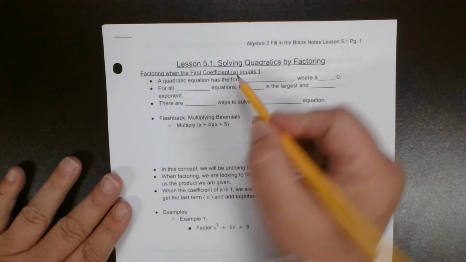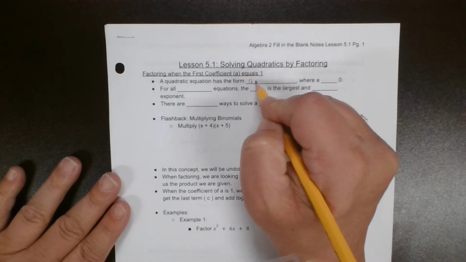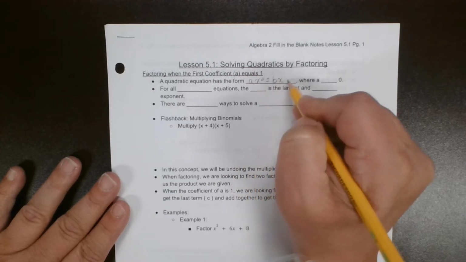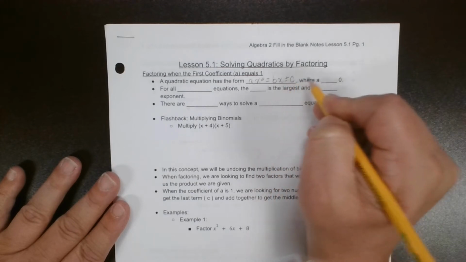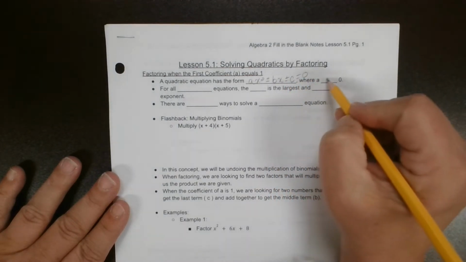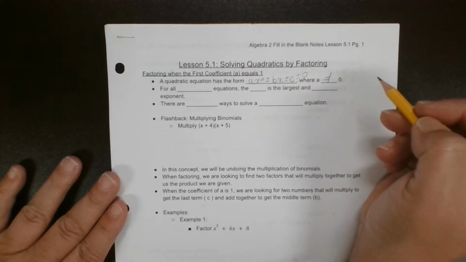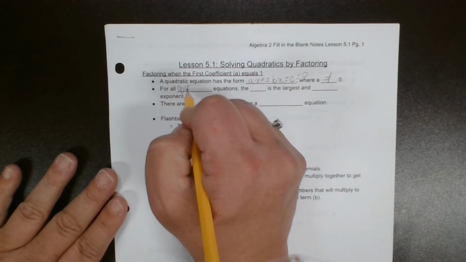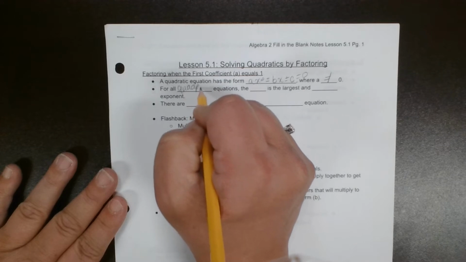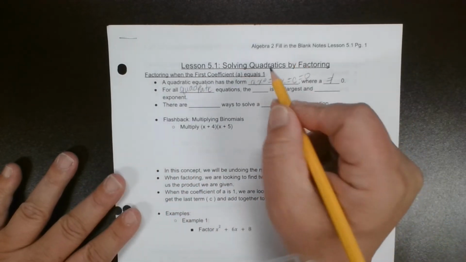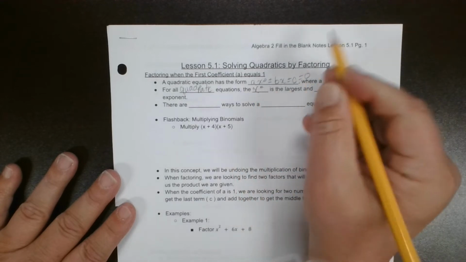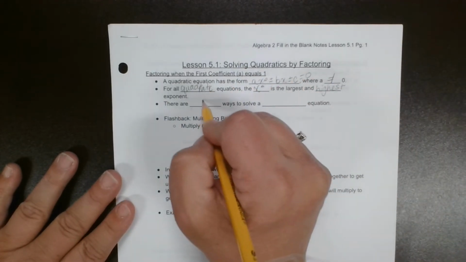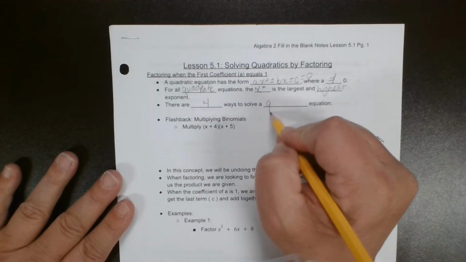A quadratic equation has the form of some number a times x squared plus or minus some number b times x plus or minus some number c, all equal to 0. A cannot be 0 at all. The other two can. For all quadratic equations, the x squared is the largest and highest exponent. There are 4 ways to solve a quadratic equation.